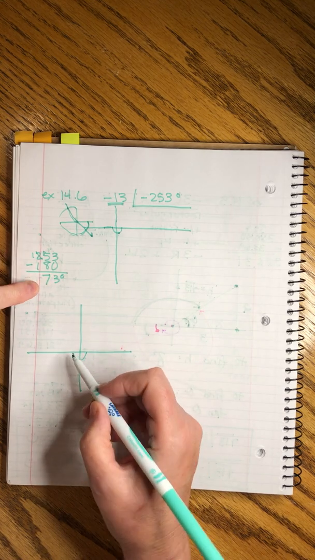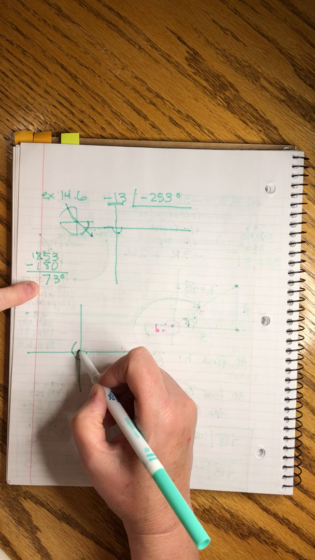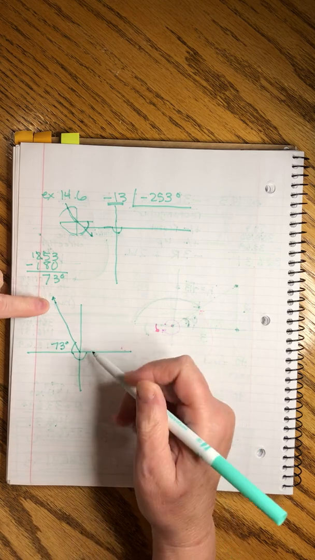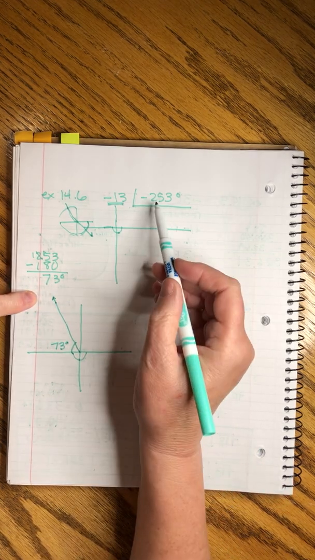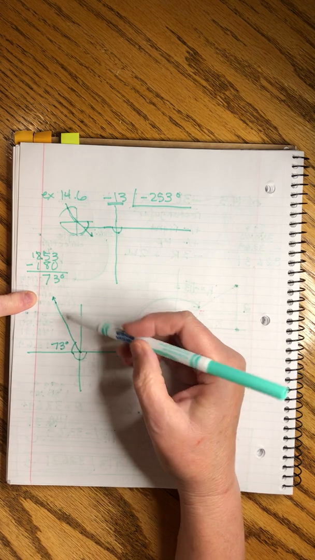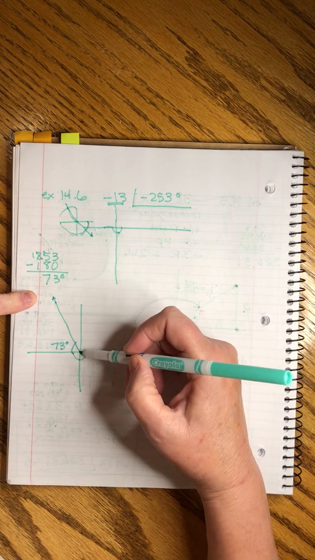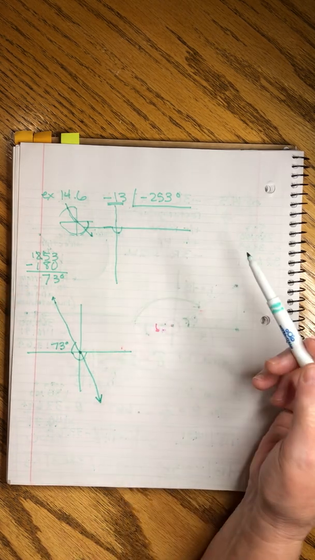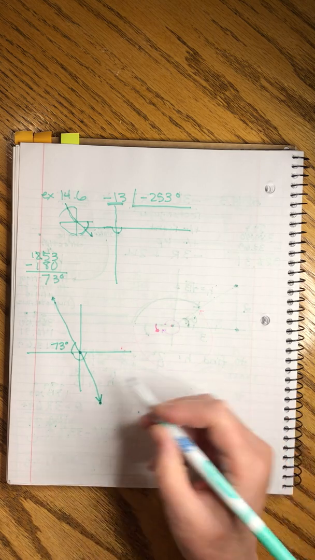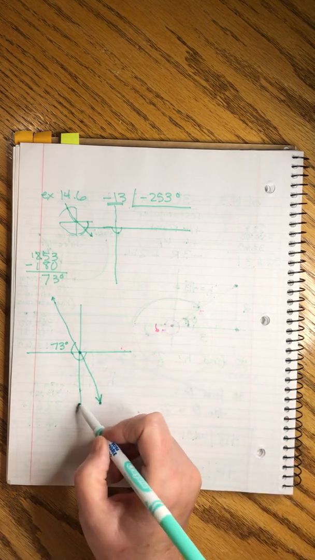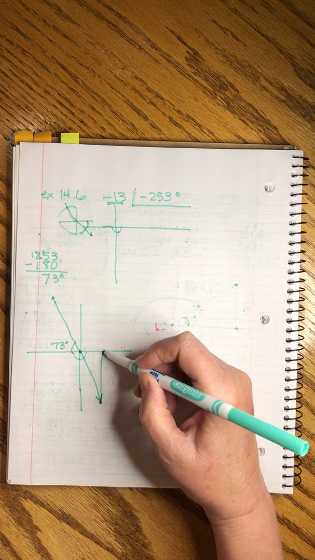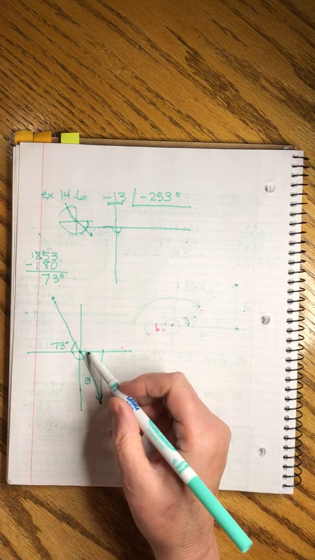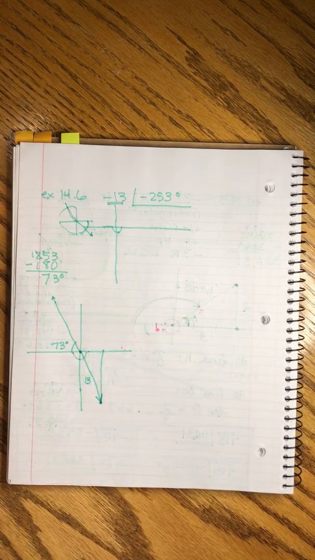90, 180, plus another 73 degrees gets us to that place. But instead of going in this direction, we actually want to go in this direction, right? Because it's minus 13. So our point is down here, let's just say. All right, we draw our triangle back like this. We know that this distance is 13. And now we have to figure out what this angle measurement is.